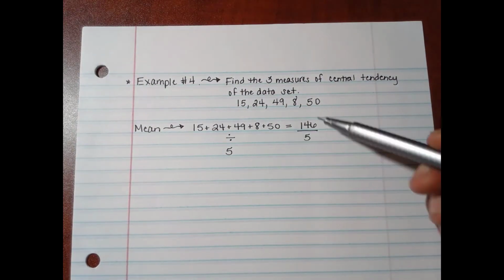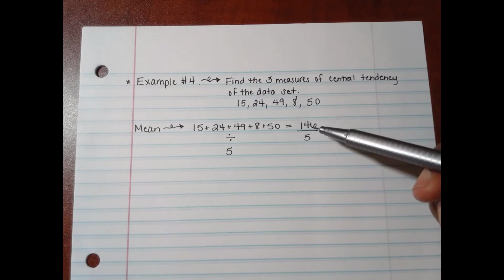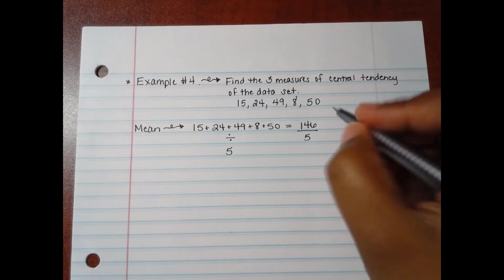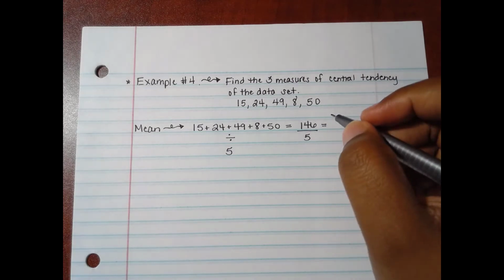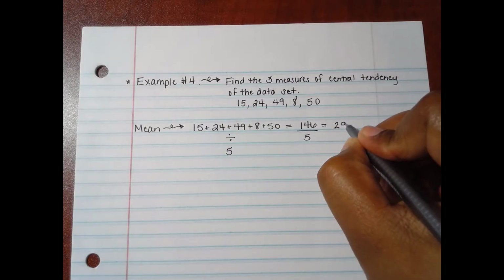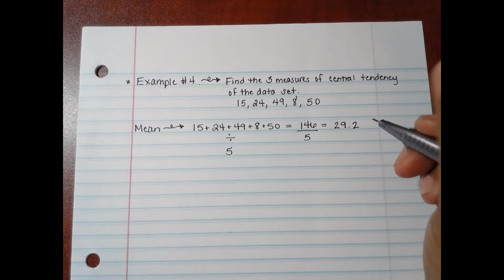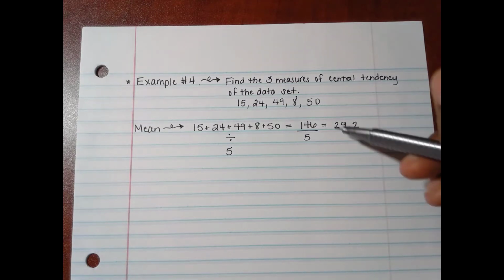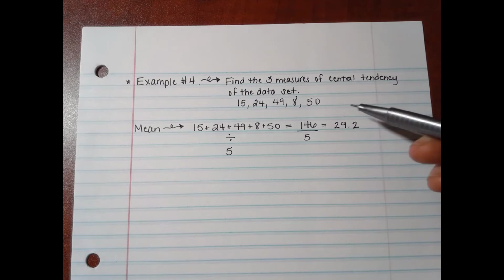Now this is where you might want to use your calculator. If you put 146 divided by 5, you get 29.2. So 29.2 would be our mean.